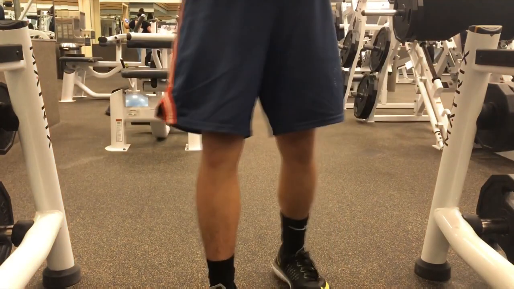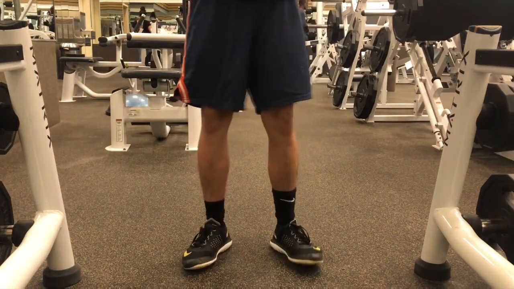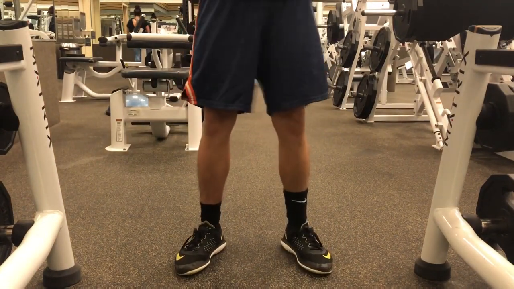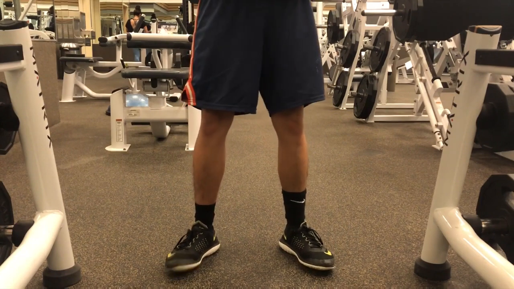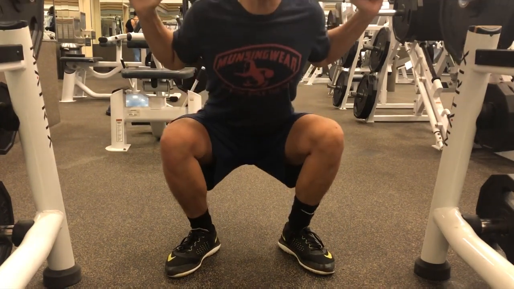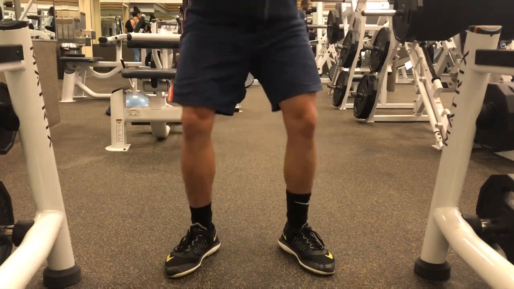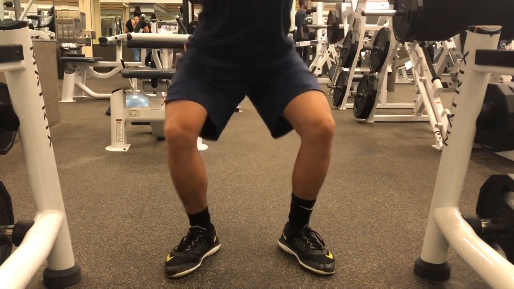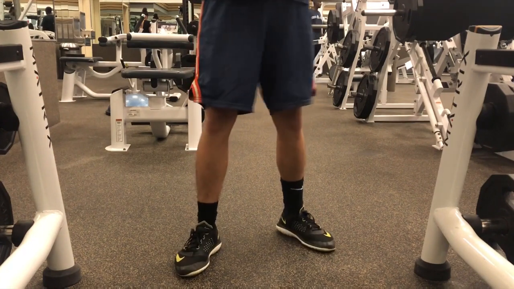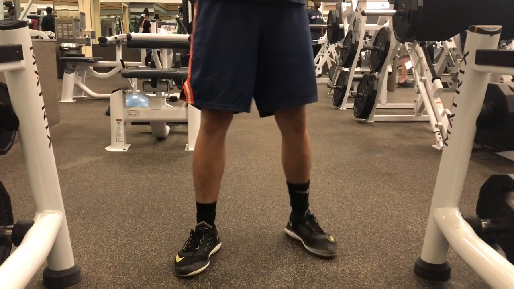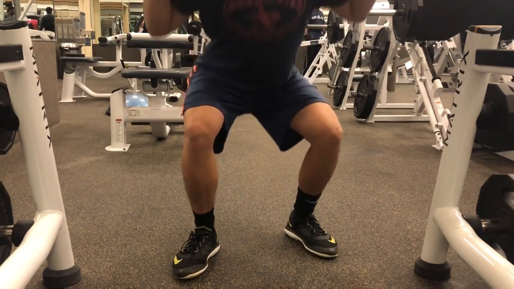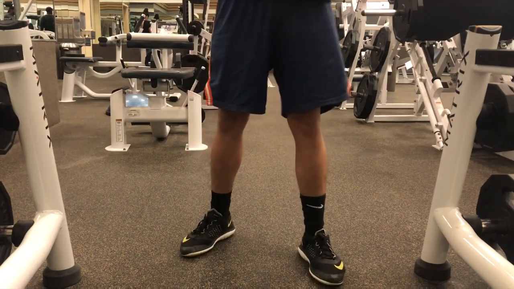Number 4, the position of your feet. So this one's a little bit more tricky and varies from person to person. I like to say you want to stand about shoulder width apart with your toes pointed slightly out. And the position of your feet can also change depending on variations of the squat and deadlift. You also don't want to stand in a staggered stance, where one of the feet is in front of the other. This is going to create some imbalance. So before you squat and deadlift, make sure that your feet are parallel to each other.